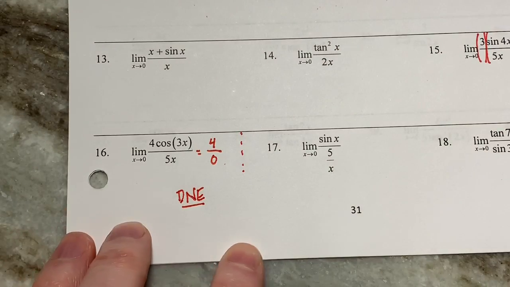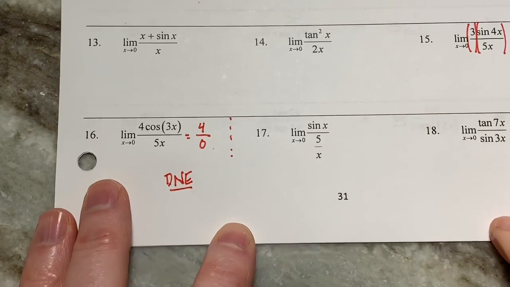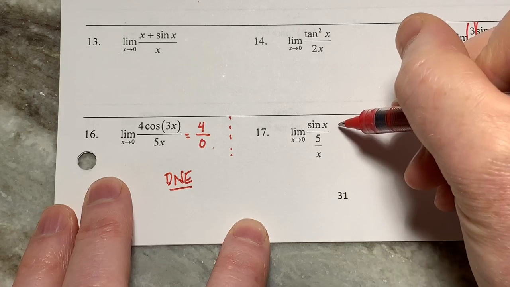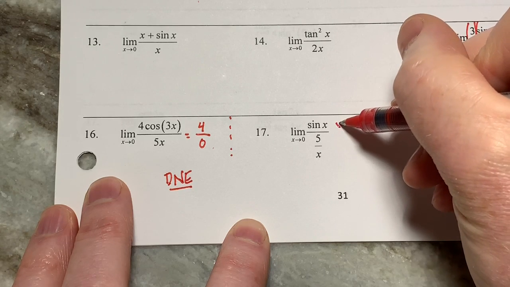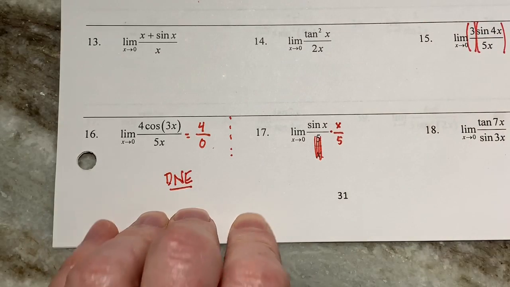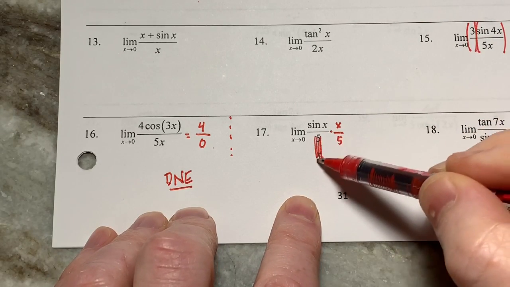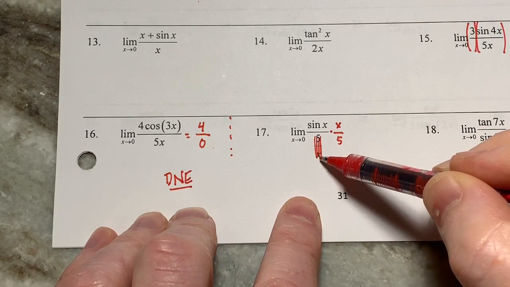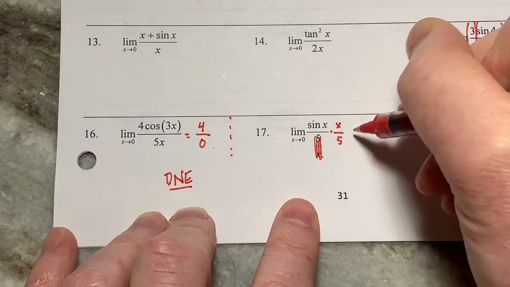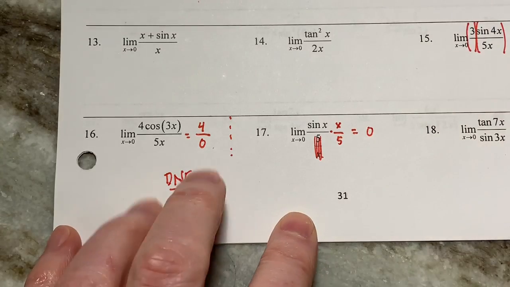All right? What about this ugly mess on 17? I don't like to divide by a fraction, so I'm going to multiply by the reciprocal, which would be x over 5. Looks a lot better to me now. And that way I don't get an undefined in the denominator right there, which is weird. So now when I plug it in there, I get 0 times 0 over 5. And we know that 0 over 5 is 0.